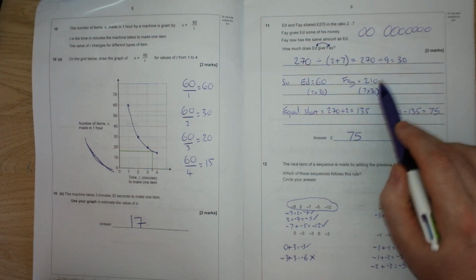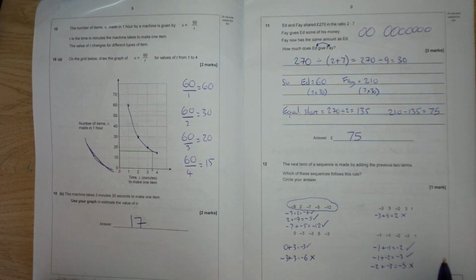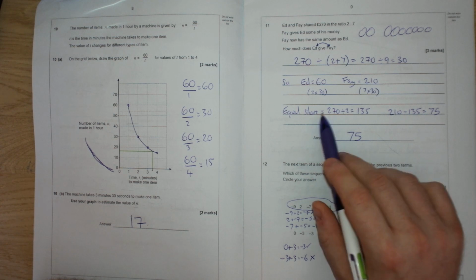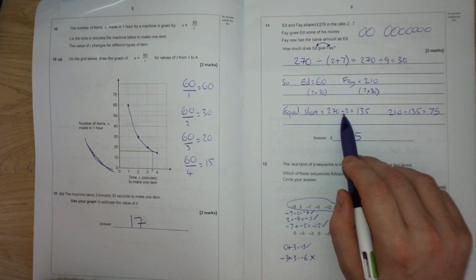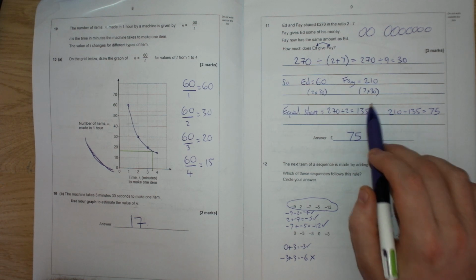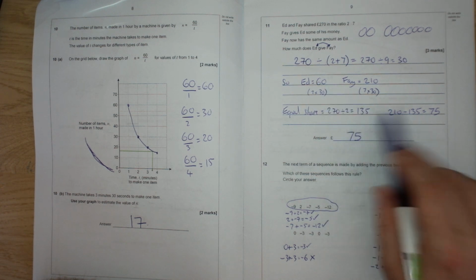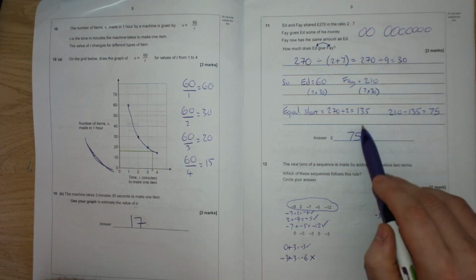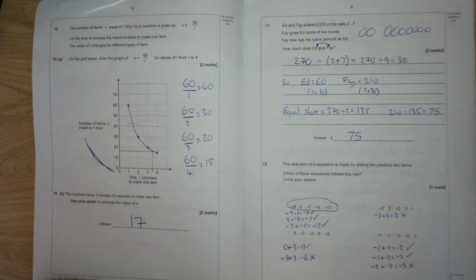Faye gets 7 of those piles. 7 times 30, 210. If they want the same amount, well, they've got to share the money equally. So 270 divided by 2 is £135 each. So either you can think, right, 135 take away the 60, which is 75, or 210 take away the 135, which is 75. Either way, they've got to exchange 75.